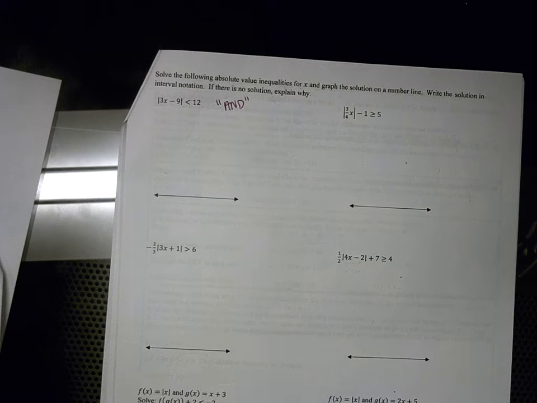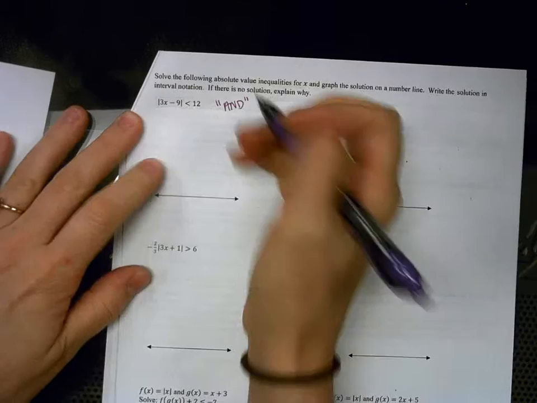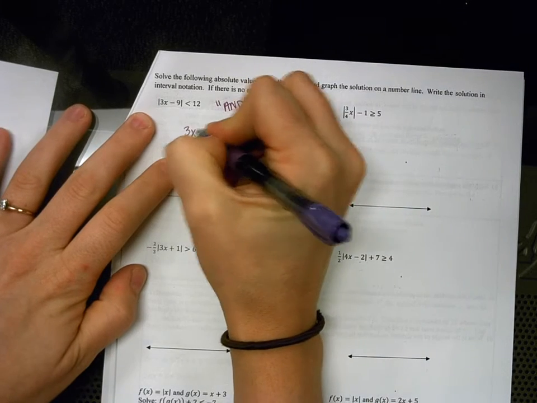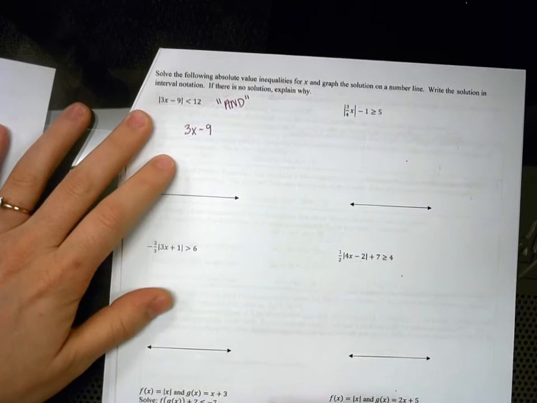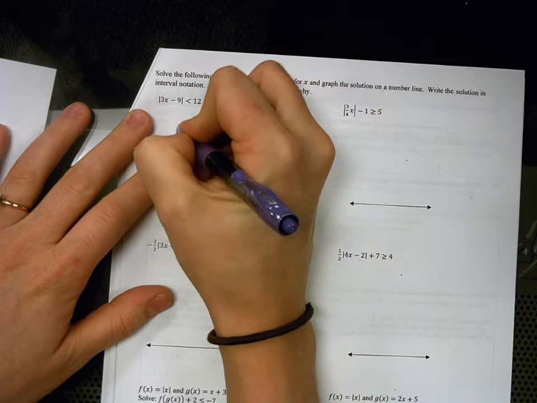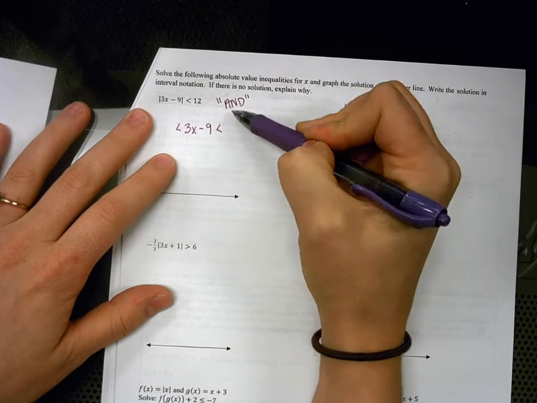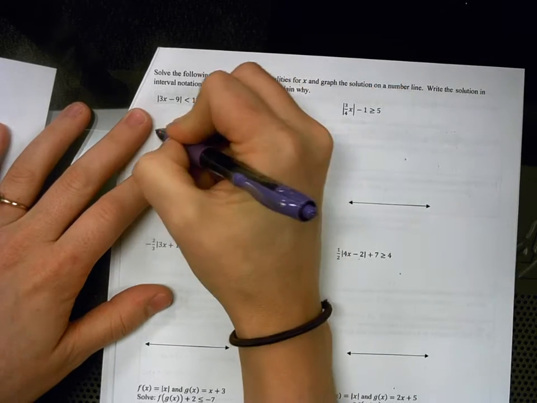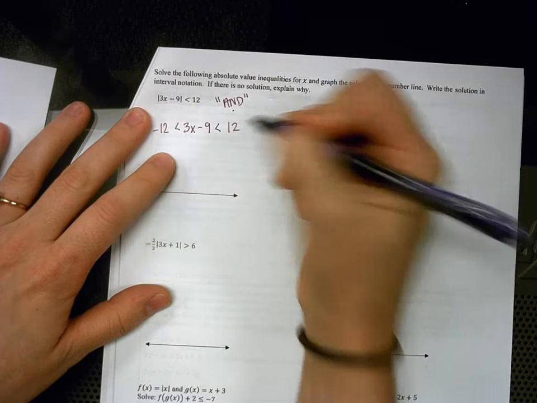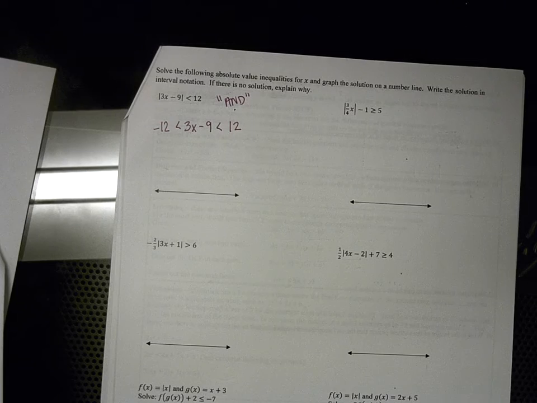So when I set this up, 3x minus 9 should be between negative 12 and positive 12. That's why we call it an AND problem. It's between negative 12 and positive 12.